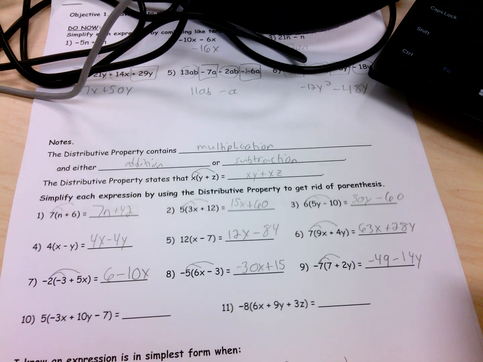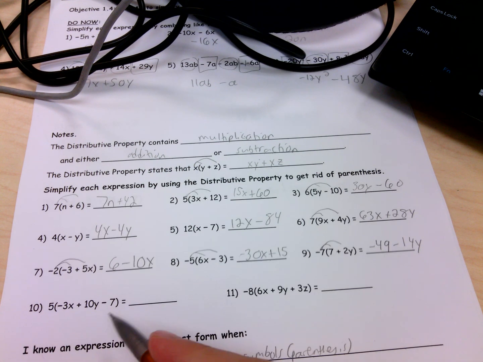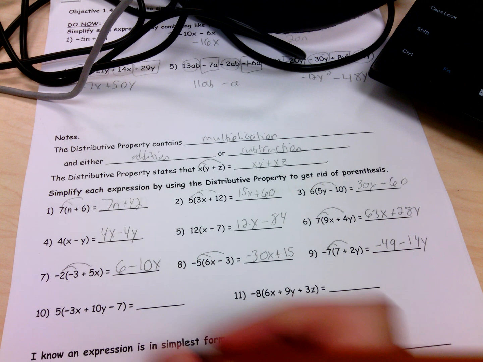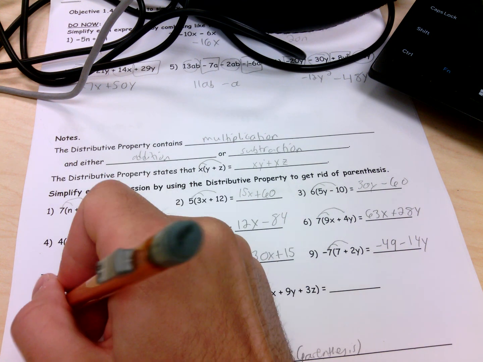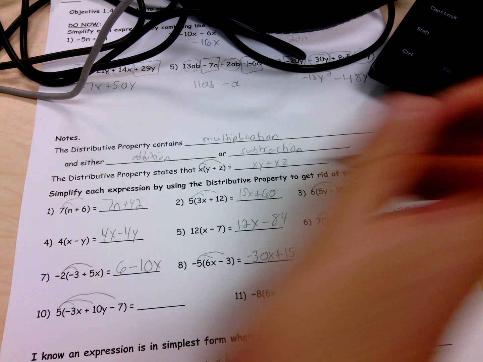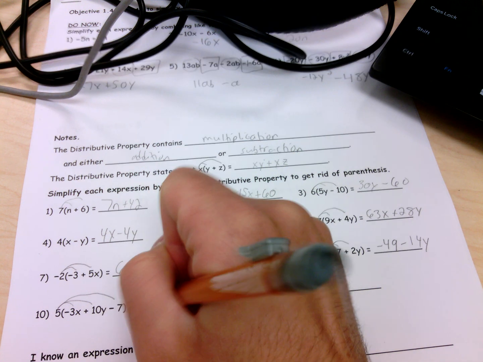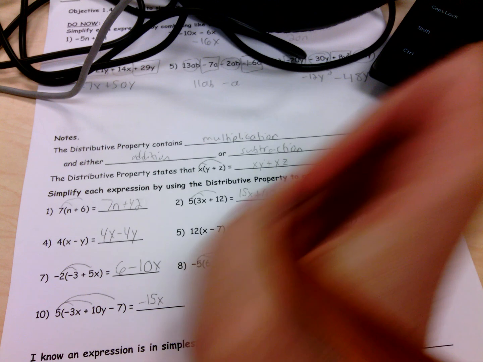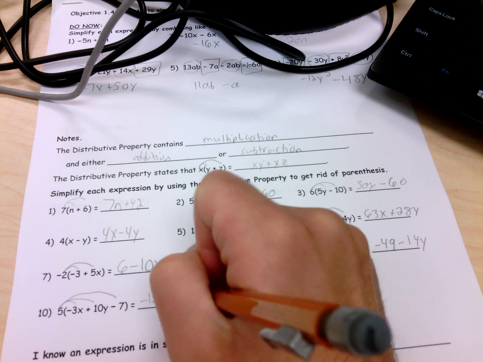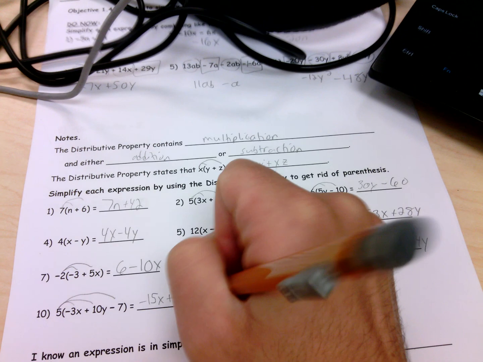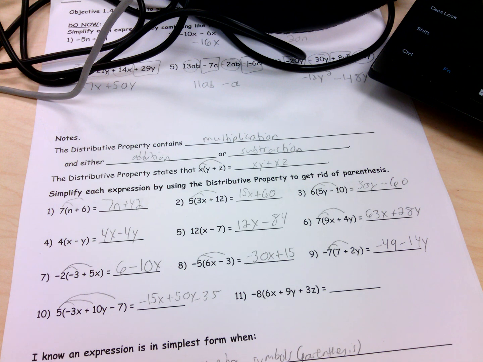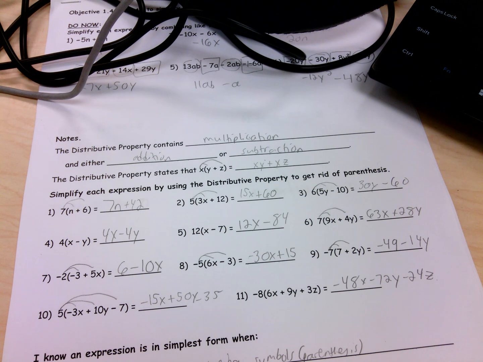All right, so now number 10, we have pretty much the same thing, except we have 3 terms in our parentheses. We have a trinomial. So when I distribute the 5, I'm going to distribute the 5 to all 3 of my terms. Okay, 5 times negative 3x gives me negative 15x. 5 times 10y gives me plus 50y. And then 5 times negative 7 gives me minus 35. Okay, so pause the video, try number 11, and then check your answer with mine when you press play. All right, so for number 11, you should have got negative 48x minus 72y minus 24z.